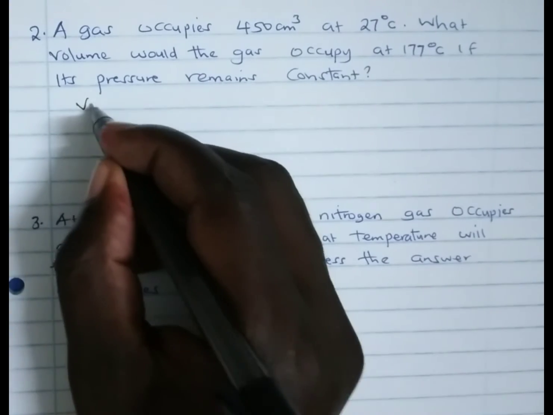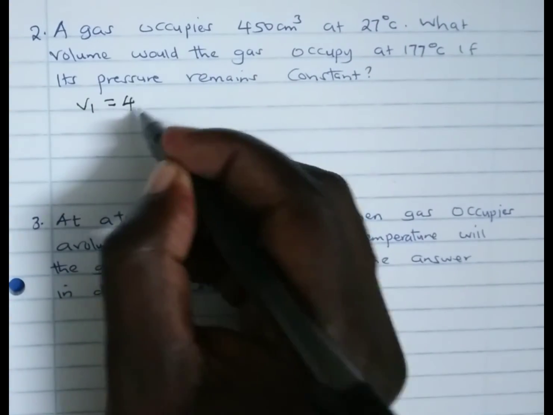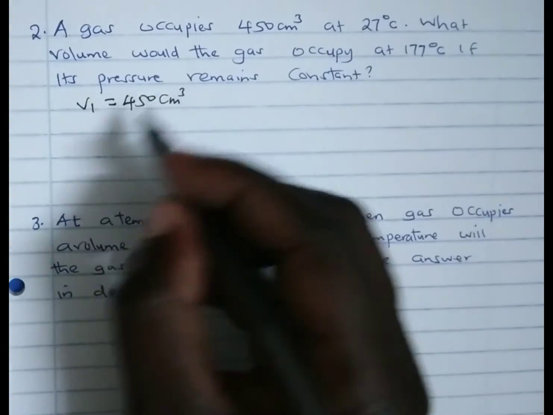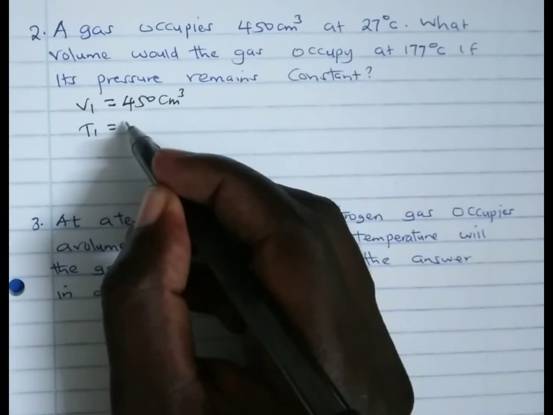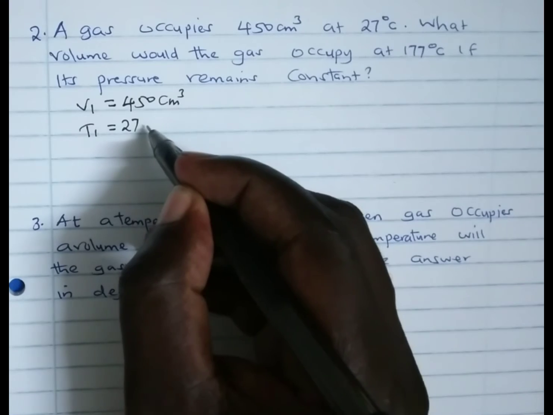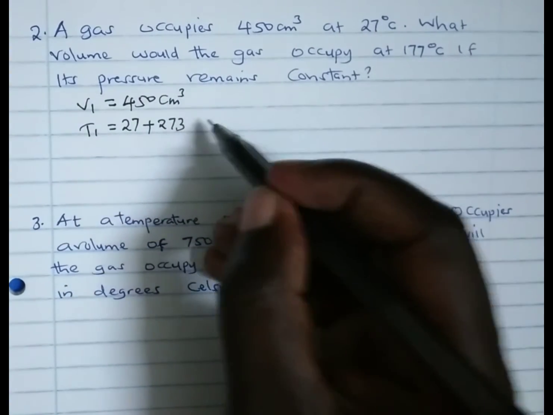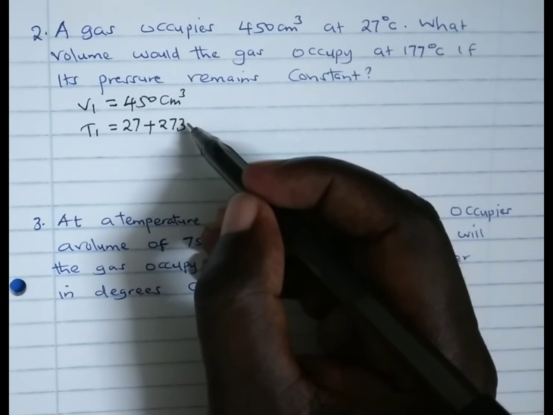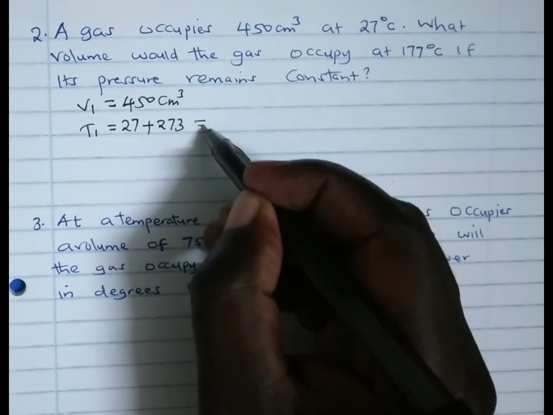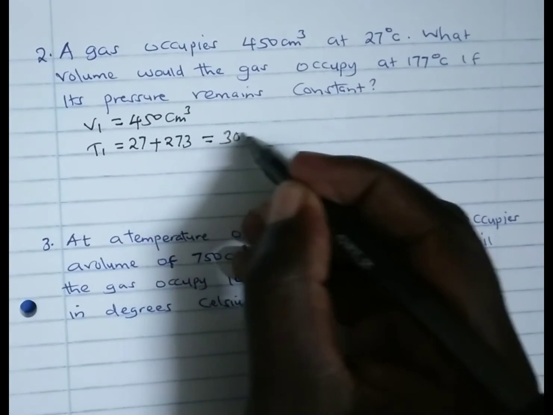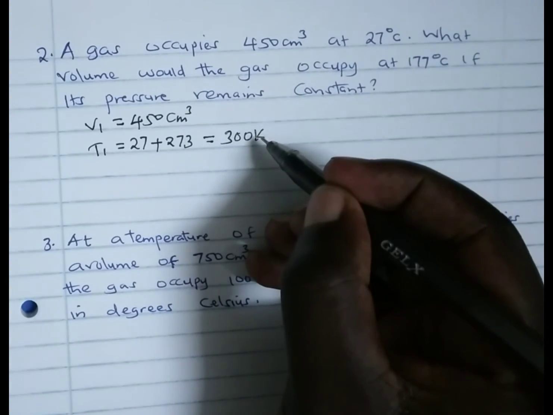Volume 1 is equal to 450 cm³, and our temperature 1 is 27 degrees Celsius converted to kelvins by adding 273, and this one gives us 300 kelvins.